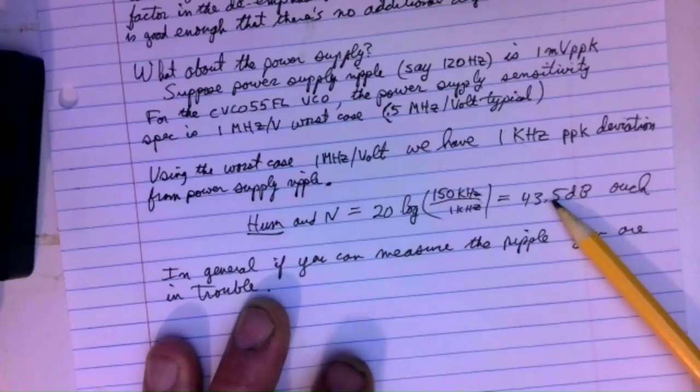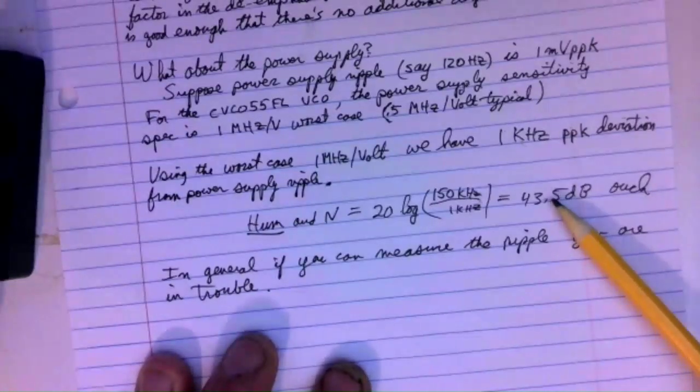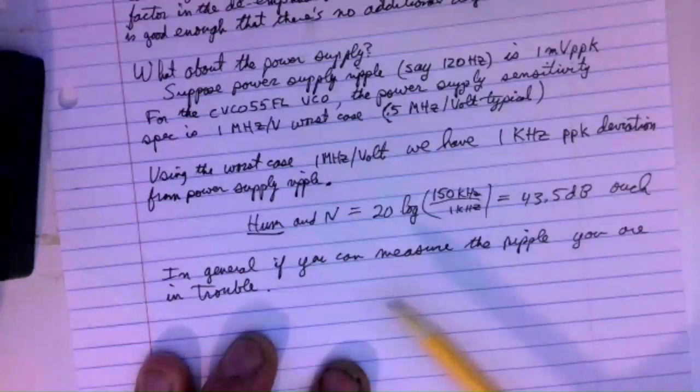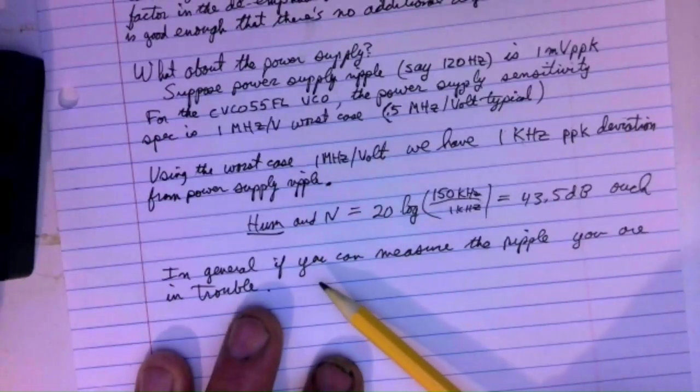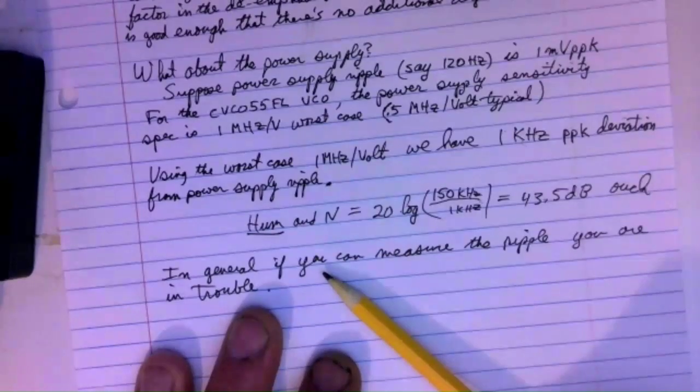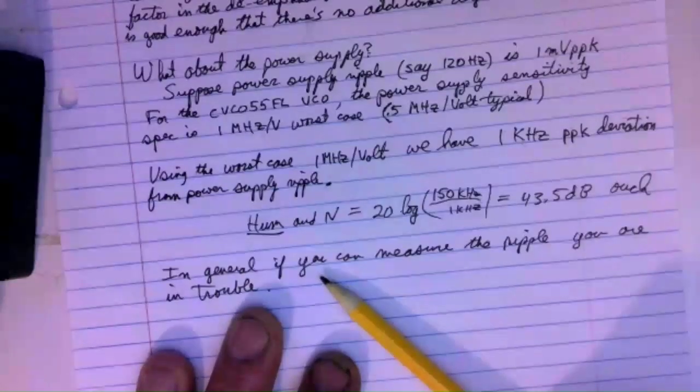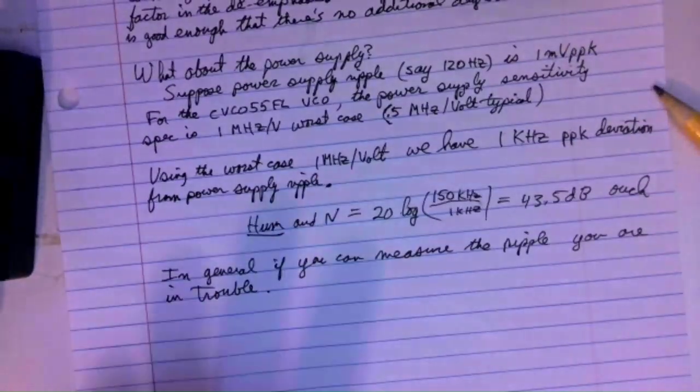So there's what you need to pay attention to big time. In general, if you can measure the ripple, you're in trouble, especially for some of the narrowband stuff we used to work on. We had two power supplies. We had one regulator and then another regulator regulating the regulator output before you got to the VCO. Okay, and the power stage.